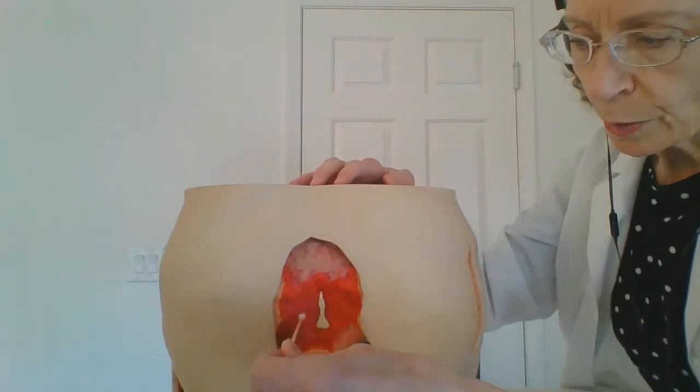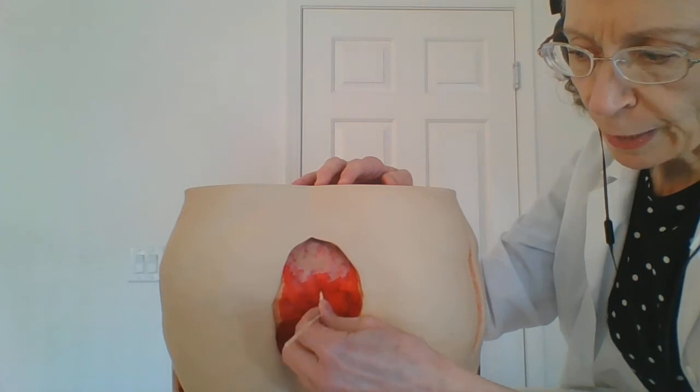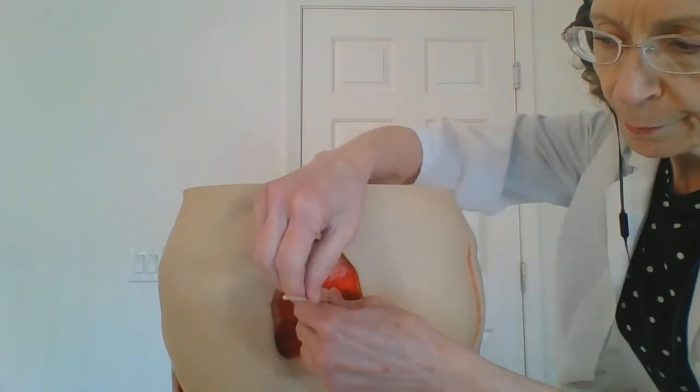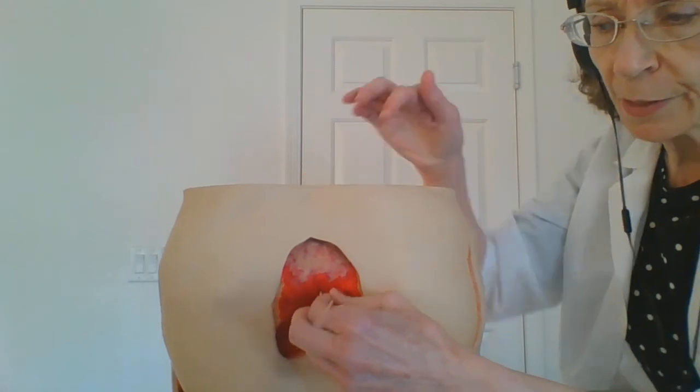Next, I'm going to take a Q-tip, and I'm going to open it up because I need to measure the depth of the wound. Okay. So, of course, I'd have gloves on. I don't have any gloves with me, but you'd have gloves on. So to measure the depth of this wound, I'm going to probe it, and wherever I find what I consider the deepest part, I'm going to let my hand rest on the edge and hold it up like that.